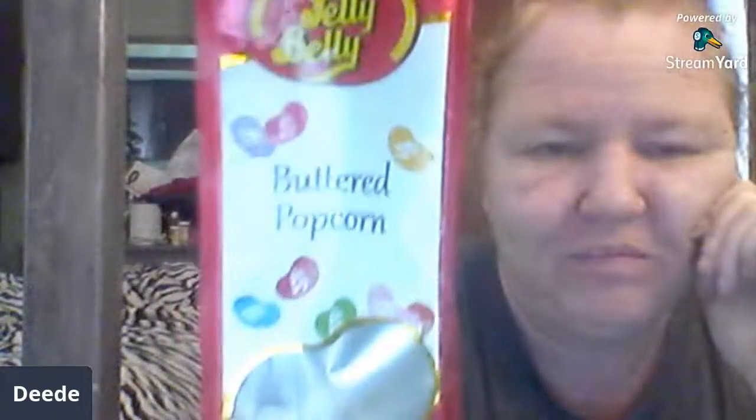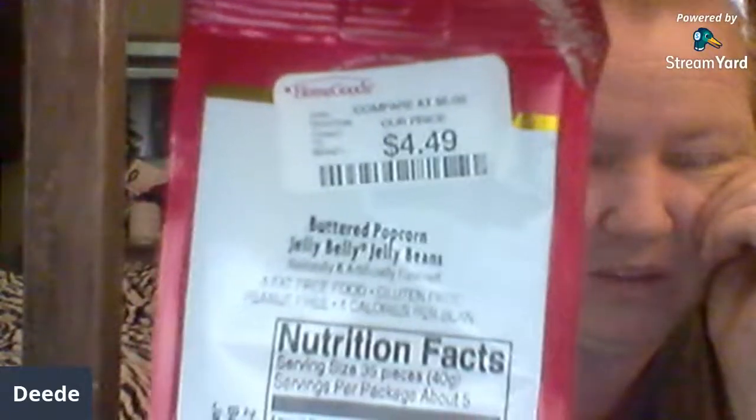So yeah, I was going to show you guys these. They're the butter popcorn ones. I got these for my birthday. I couldn't find any during Easter, and you're never going to believe where one of my kids found them. This was the birthday present, which, hey, I'm good with that. Isn't that cute? $4.49. I don't care. I probably would have paid $10 for those, to be honest with you.